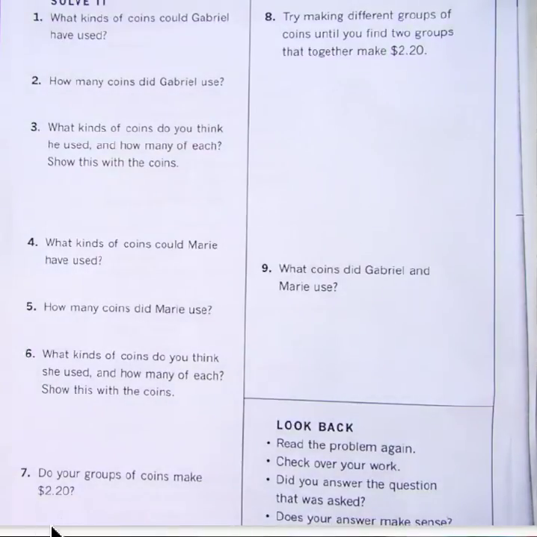Okay, welcome back to part two. We're going to do the solve it section of tonight's problem solver.